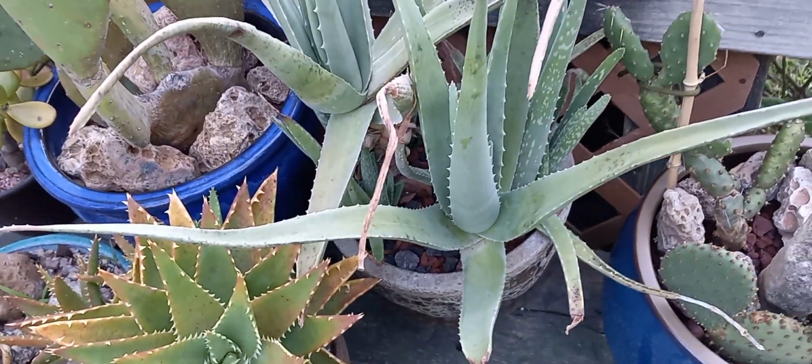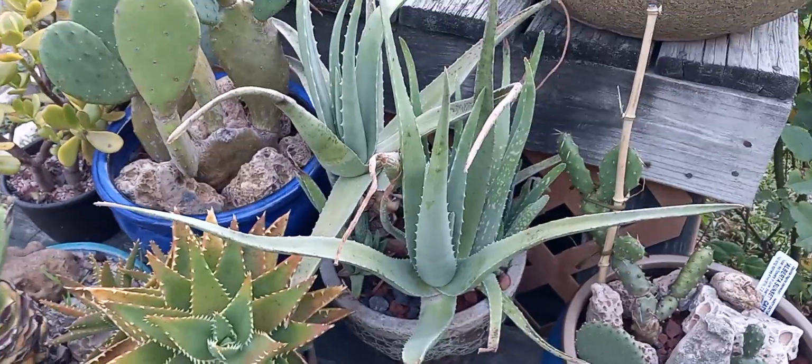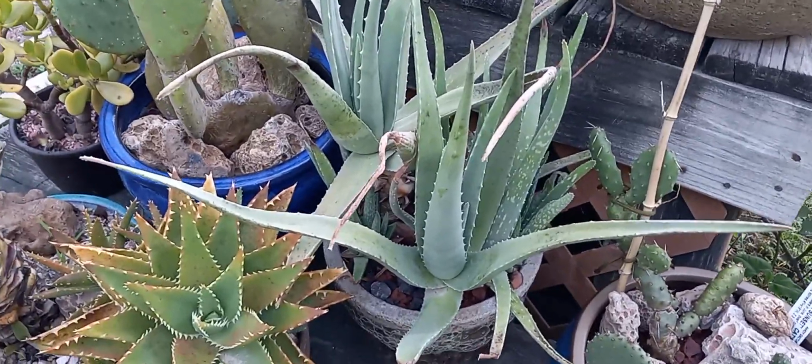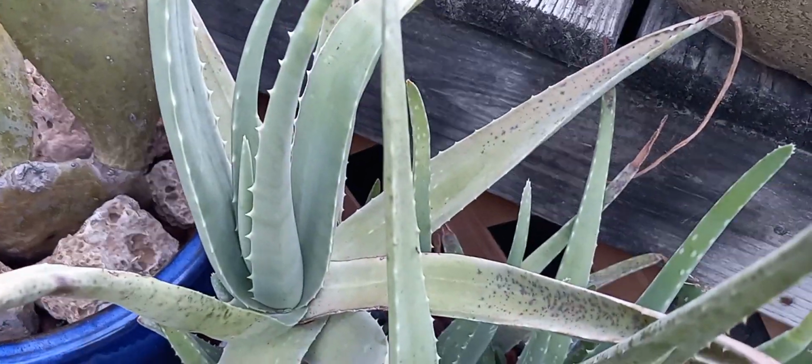how well the sap works on just about everything, from burns to cuts to scrapes. They even have it now bottled up where you can take it if you have stomach ailments and so forth. It helps relieve stomach pain. A very, very good plant.